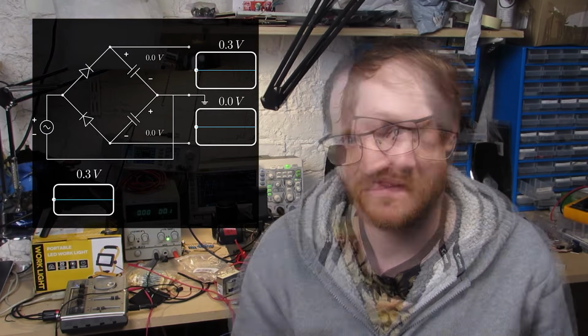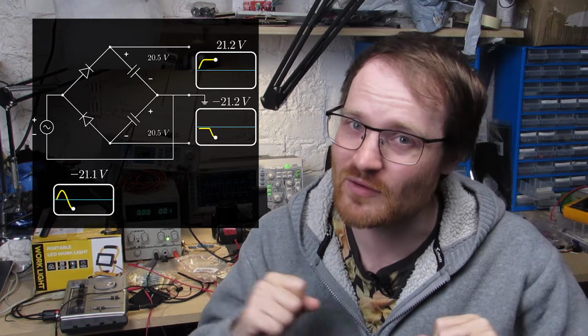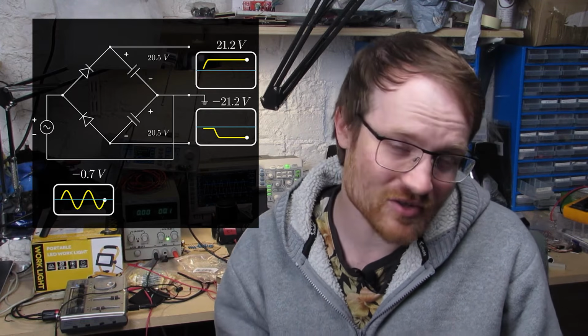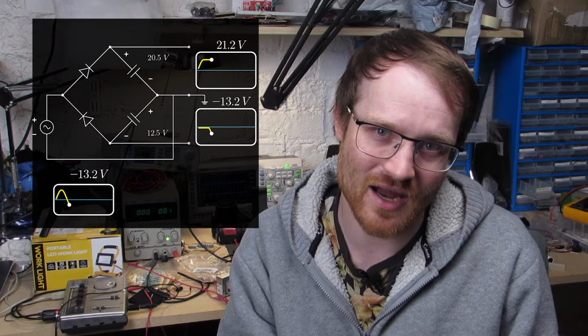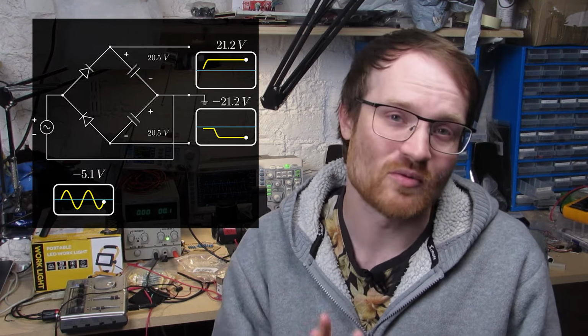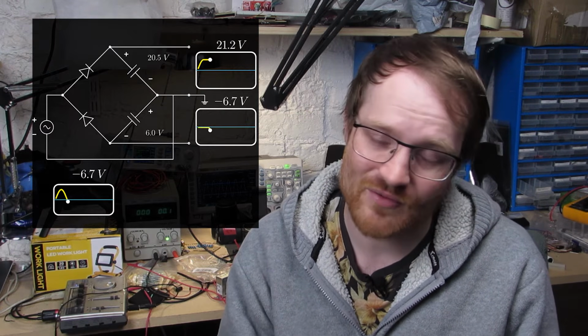So the first thing we want to have a look at is this rectification circuit. This is a rectifier called a full wave voltage doubler circuit. It looks complicated, but it's actually very simple to understand if we just follow a signal through. Now, all rectifier circuits rely very heavily on diodes.